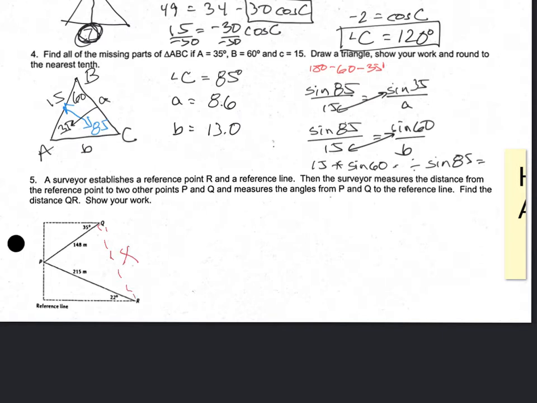Well, X is across from this angle. So we need some angles. This is a right angle. I don't know why it's not marked. And this is a right angle. So with 180 degrees in your triangle, you can do 90 minus 35. So this angle is 55 degrees. 90 minus 22. So this is 68 degrees.